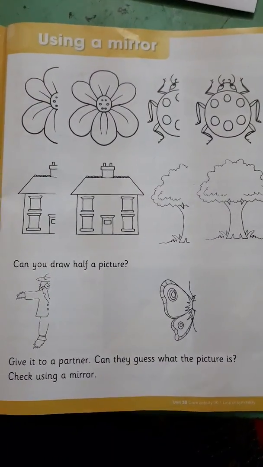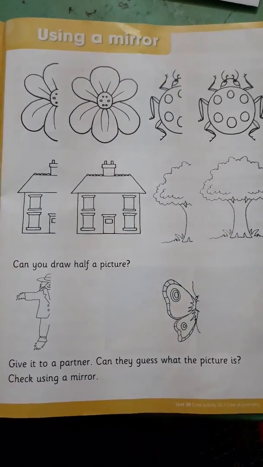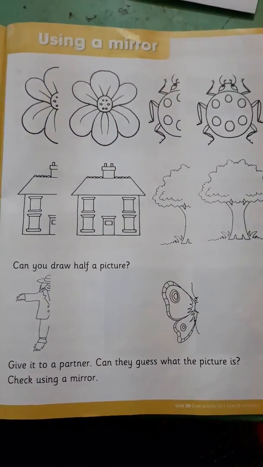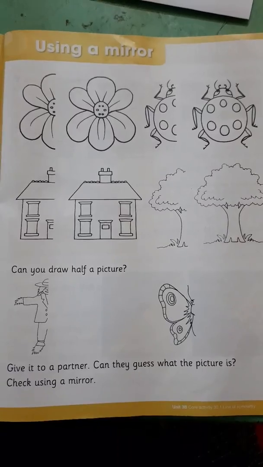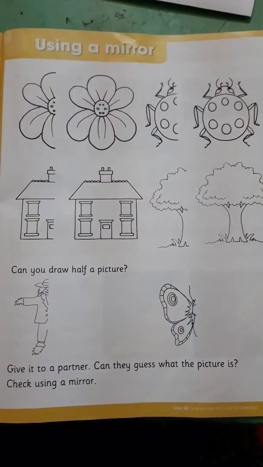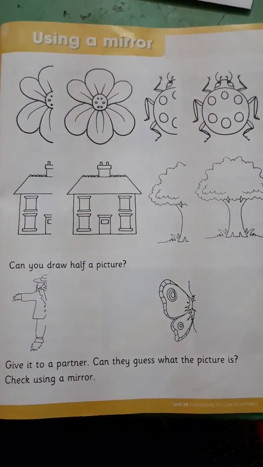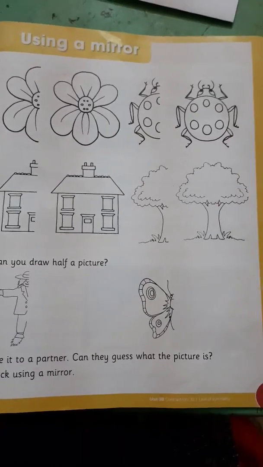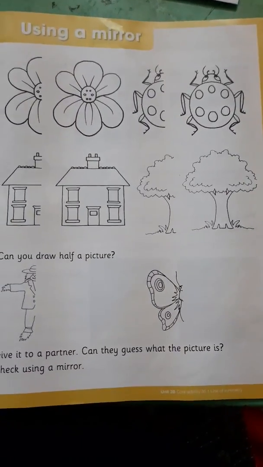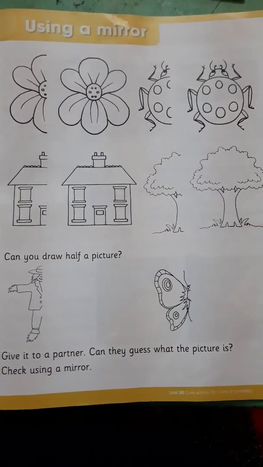Listen, today we are going to learn using a mirror. That means we can learn about symmetry. Okay, page number 71. Dear students, what is symmetry? We can learn about symmetry.